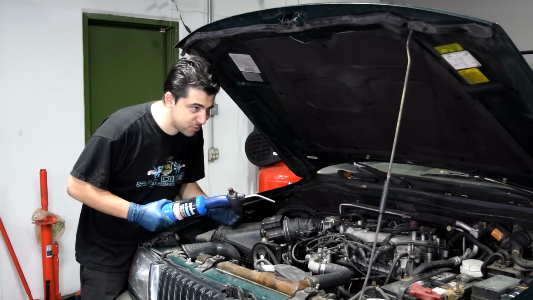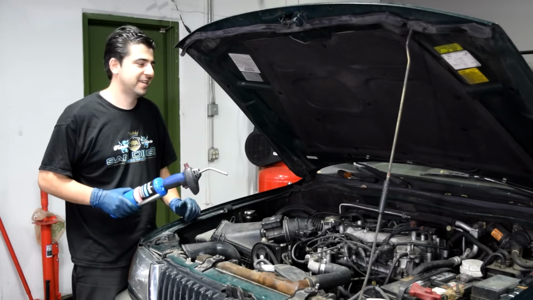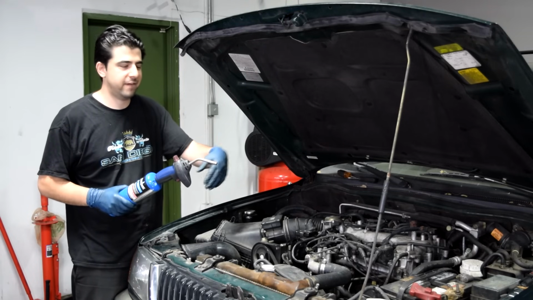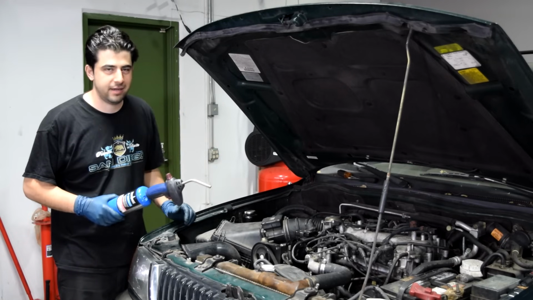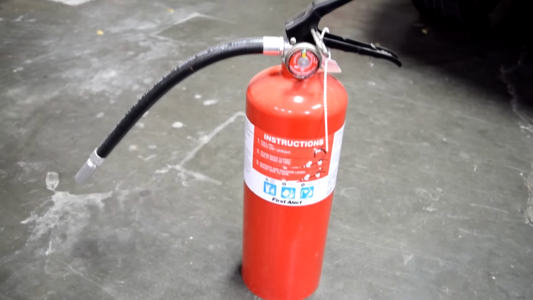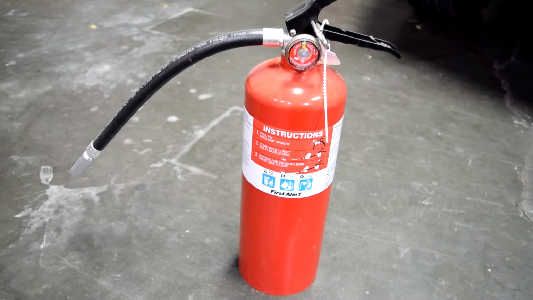If your face is really close to it, you might lose your eyebrows and stuff, but if it's starting fluid, then it's a liquid, it's going to catch on fire, and you might catch your engine on fire, and then things could get out of hand. But regardless of what method you use, make sure you have one of these and or a garden hose nearby.